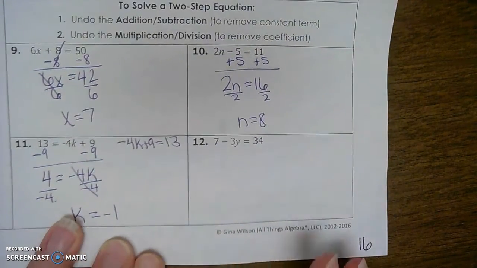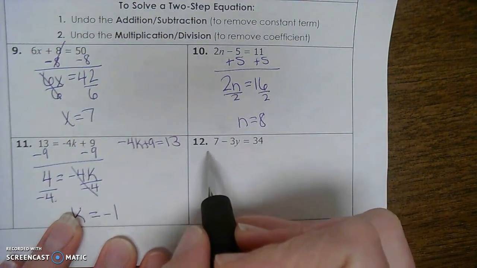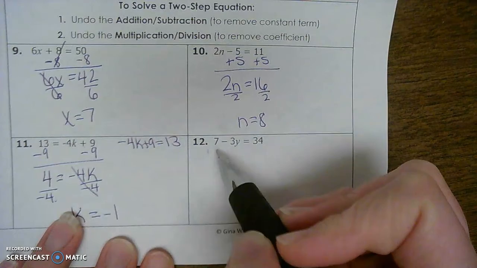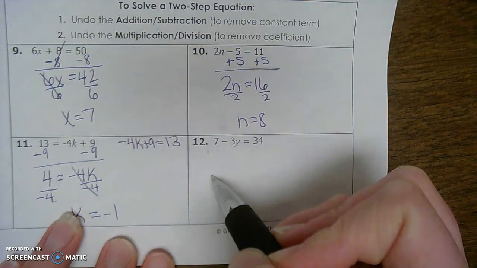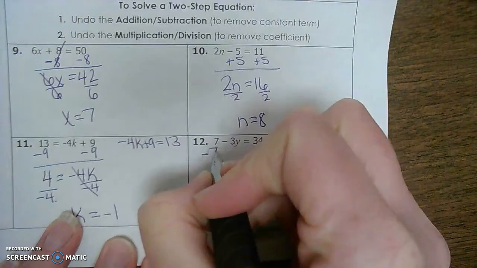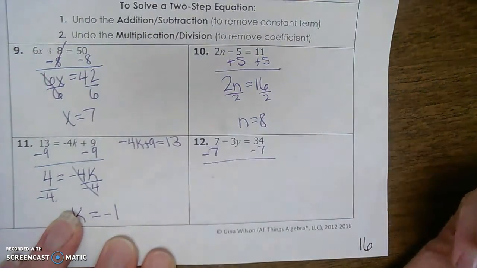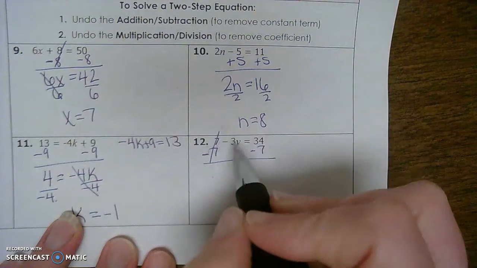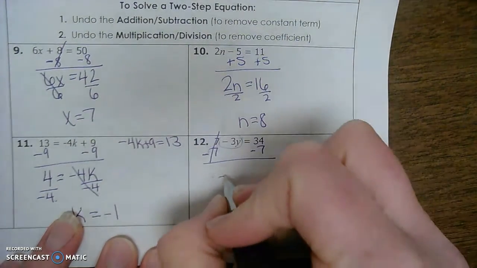Number 12 is a little bit tricky. Most people see this minus sign and think we need to add 7. The problem is then you would do 7 plus 7 and get 14. We want it to go away. So you need to see this as positive 7. So to make it go away, we need to subtract 7 from both sides. You have to make sure it cancels out. That negative needs to come along with the 3y.